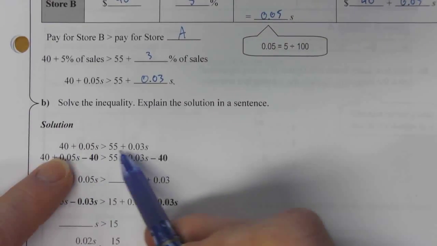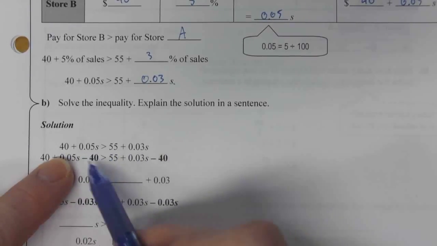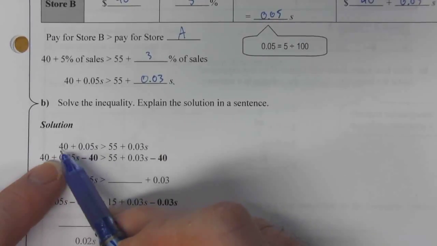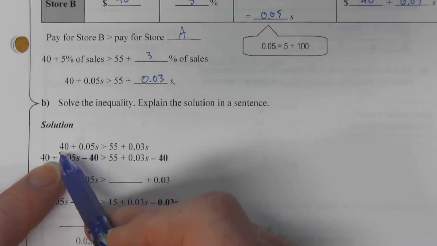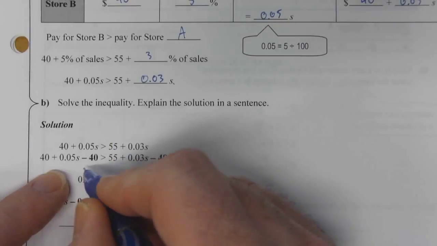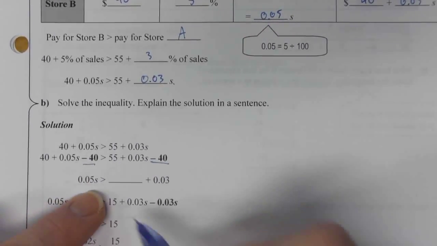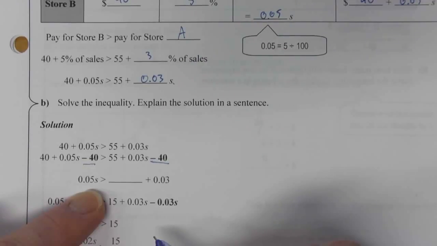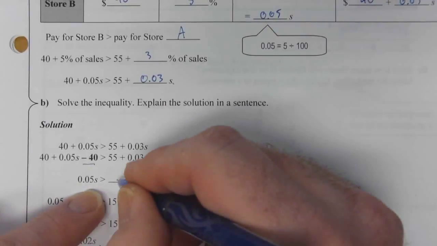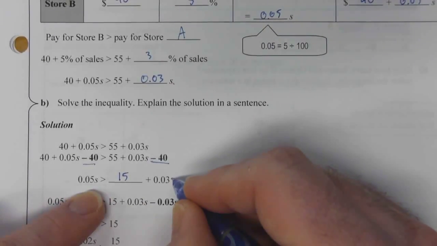So here's the inequality again. We've got constant, variable, constant, variable. We want the variables on the left, so we're going to move this constant over to the right by doing the opposite. Instead of add 40, we're going to subtract. So subtract 40 here, subtract 40 here. That leaves us with 0.05 S on the left. And 55 minus 40 is 15. And then plus the 0.03 S.